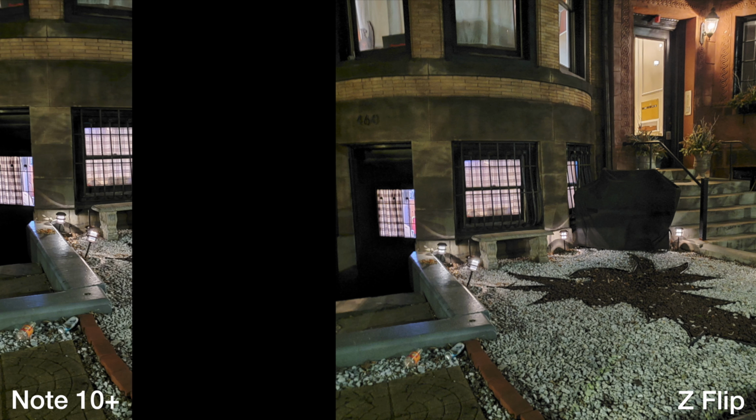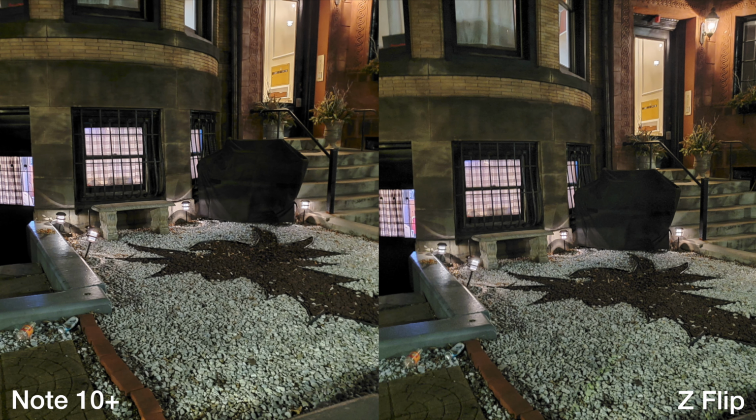For completeness' sake, here's one last night mode picture. This is probably the most similar night mode shot between the two phones. Both did great given the scenario, and I actually have no complaints with either phone in this case.